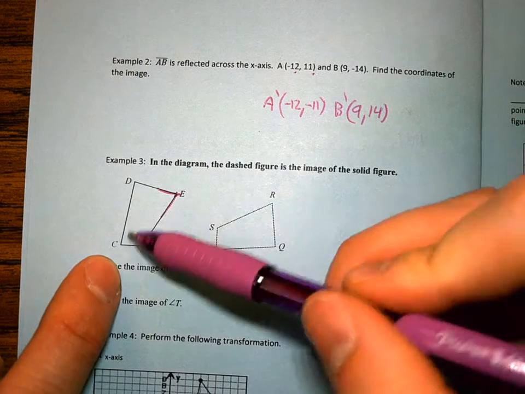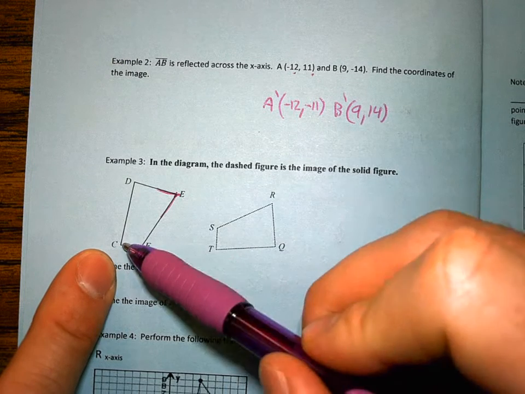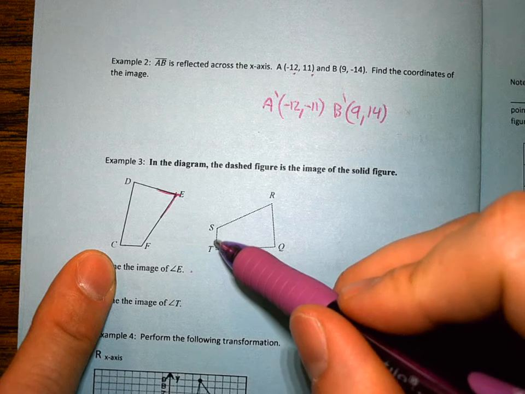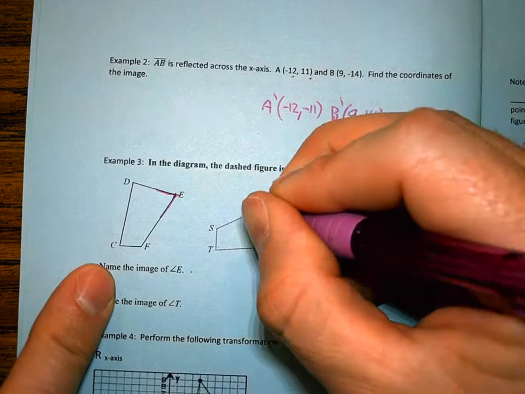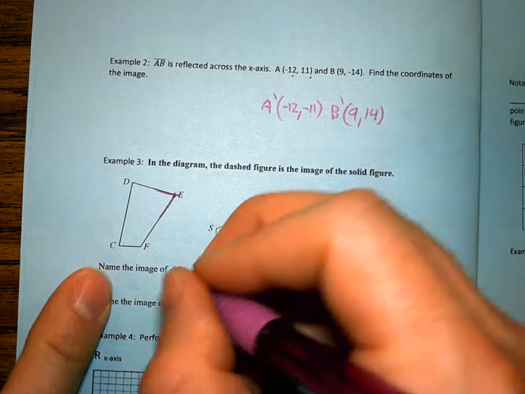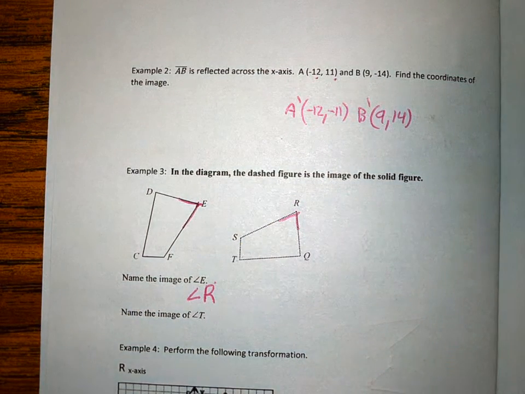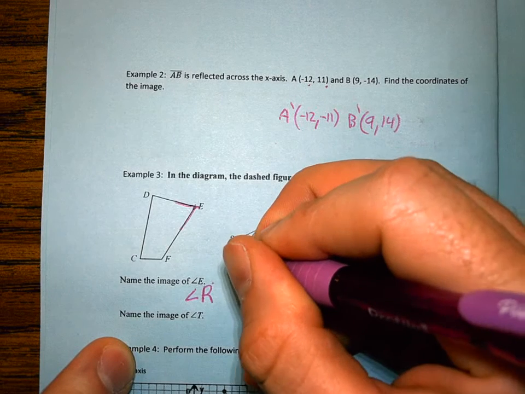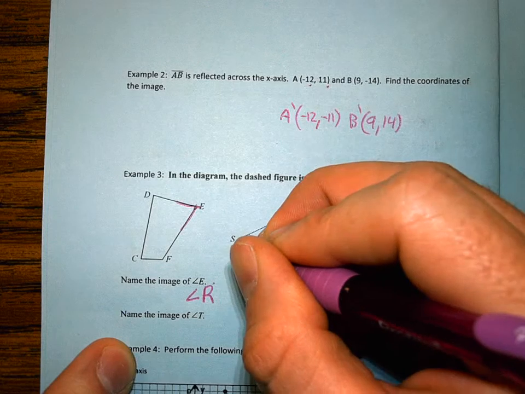So angle E is opposite of the small side in the acute angle. So T is the small angle, the acute angle on the small side. E would be opposite of that. So angle R. Angle T is the small and acute angle on the small side.